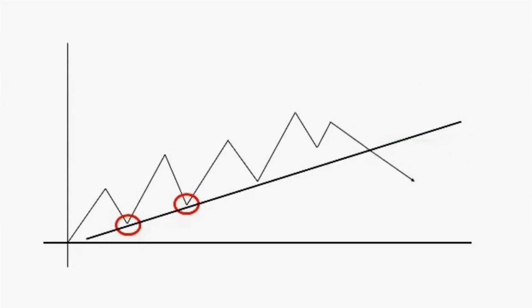What if the price doesn't take the support or in fact breaks the trend line? What do we have to do in this scenario? You see, such a condition in the market indicates a reversal in the trend.